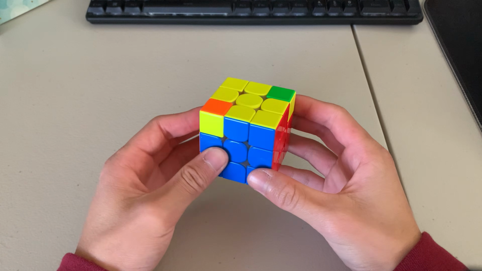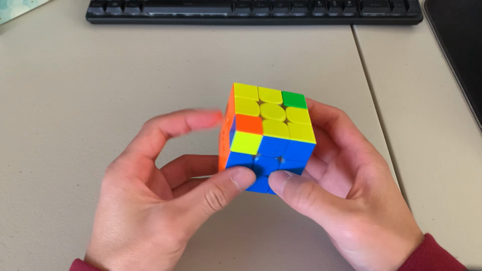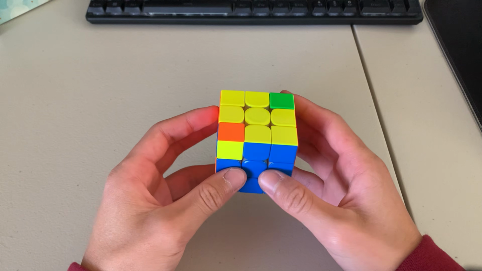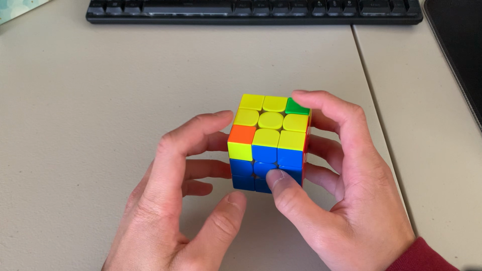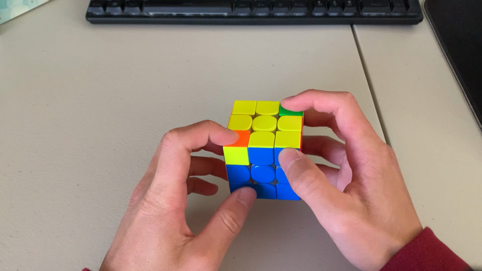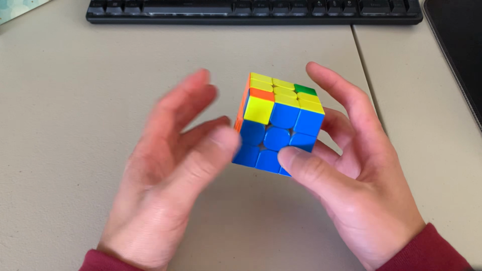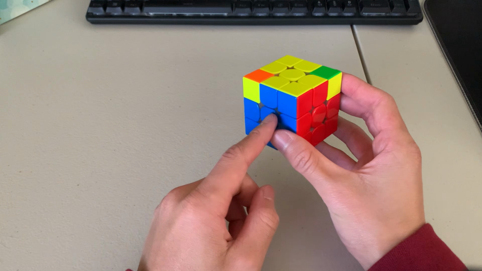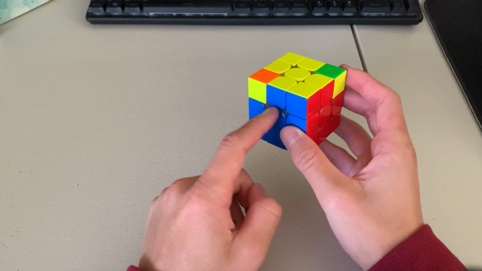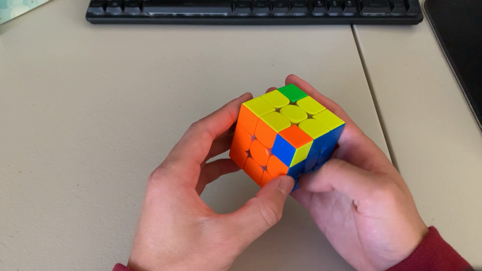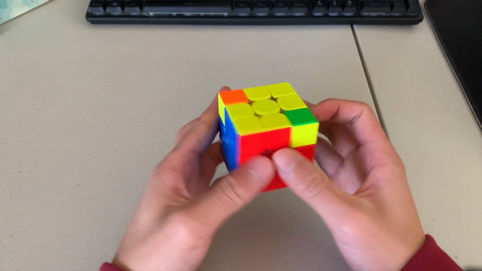Okay, so the way that we recognize LZBLLs is we recognize corner permutation with these 3 stickers here, or you could do these 3 here. And then we'll also recognize by blocks here or these sides here.